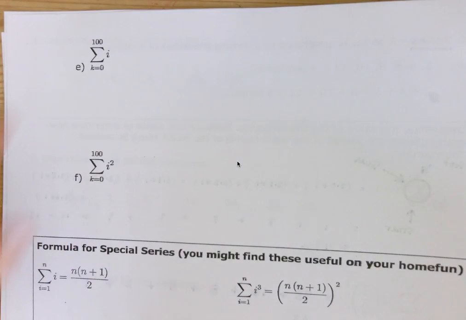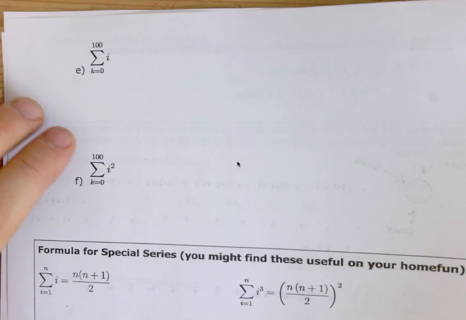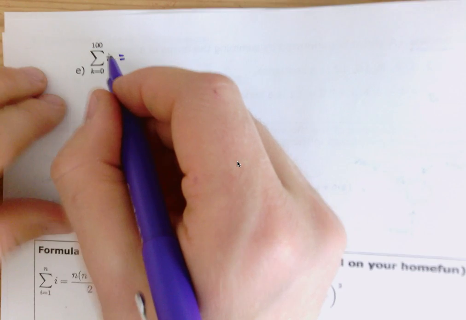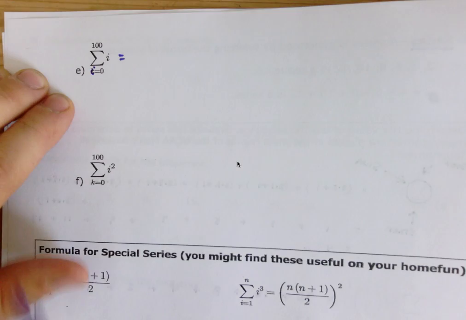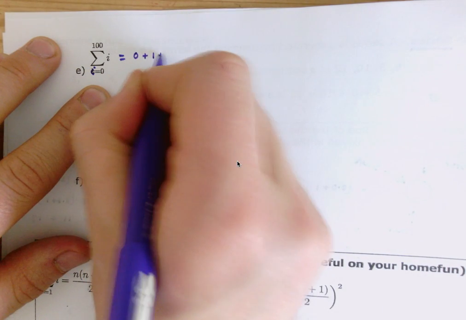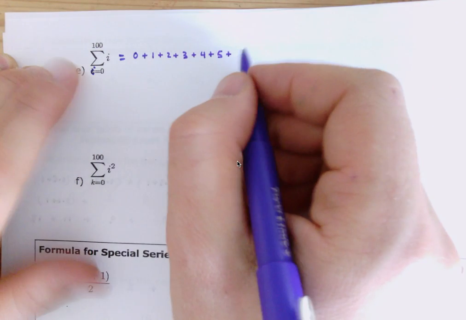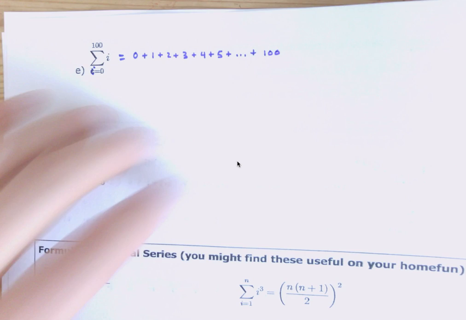In the meantime, I want you to look at 2 more series problems on the back page. And the first thing you're going to notice is that this right here is pretty bonkers complicated. See how it says we're taking, that should be an I, by the way. We're taking the sum from I equals 0 up to 100, which would be 0 plus 1 plus 2 plus 3 plus 4 plus 5 plus... Okay, and we keep adding until we get all the way up to 100.